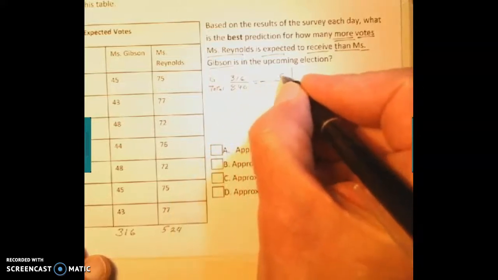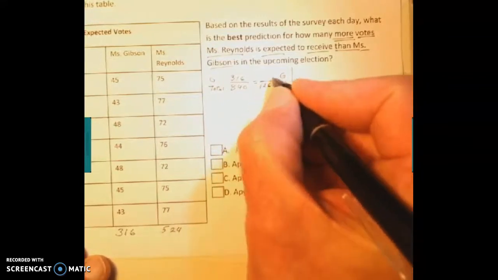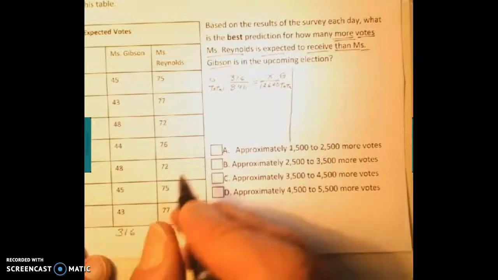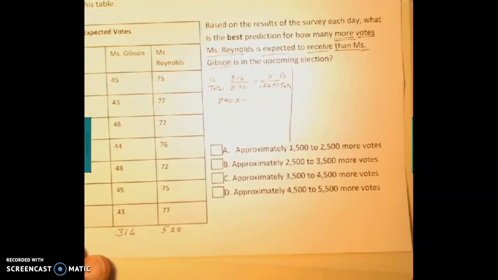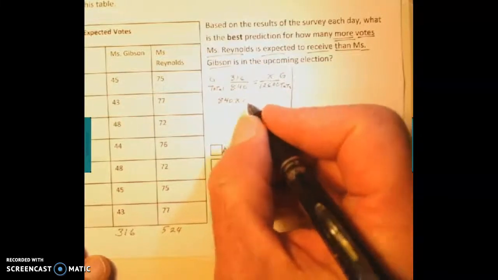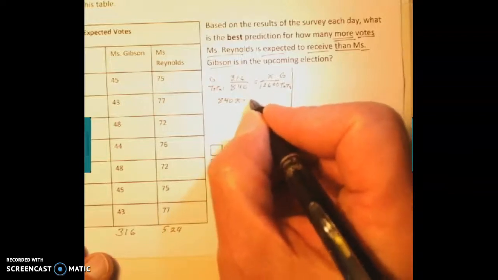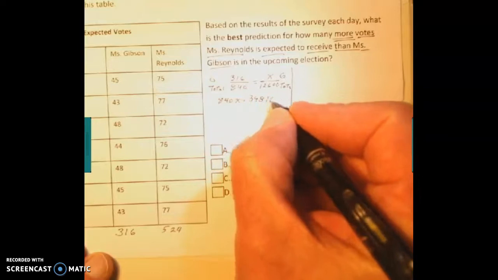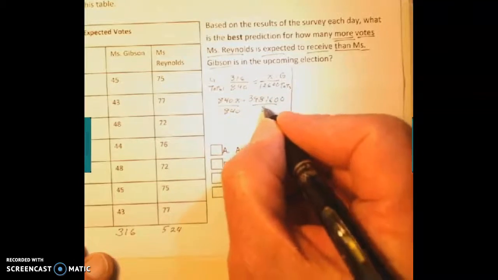And the question is, out of the whole town, which is 12,600, how many would you expect to vote for Ms. Gibson? So cross multiply, you get 840x equals 316 times 12,600, and you come up with 3,981,600, and then I'm going to divide by 840 to get my x by itself.